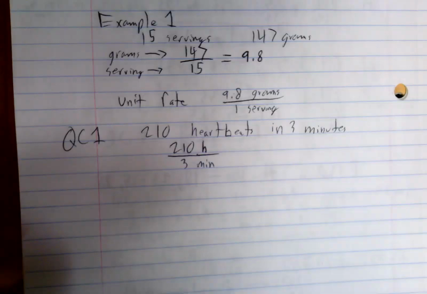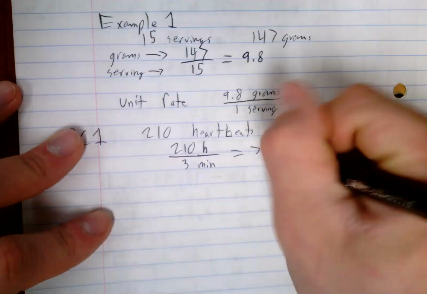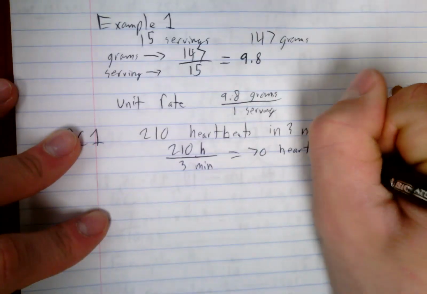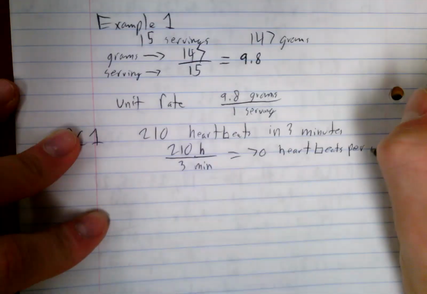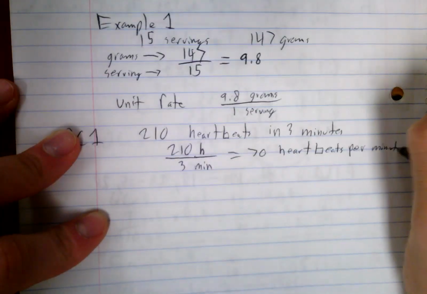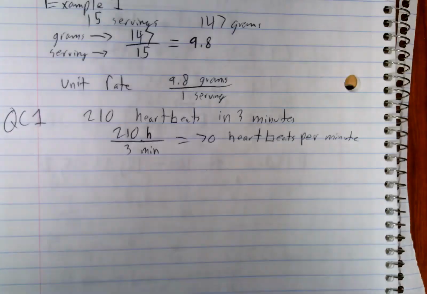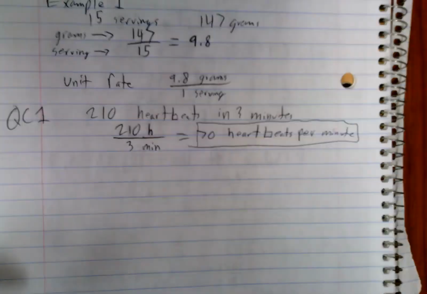If we divide 210 divided by 3, we get 70 heartbeats per minute. And that is our unit rate for quick check number 1.